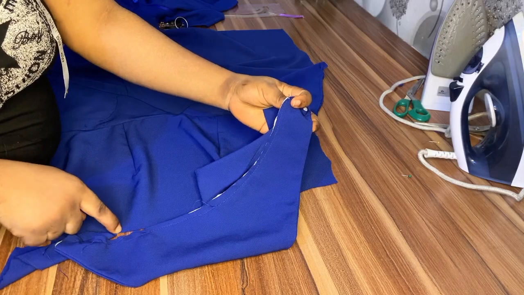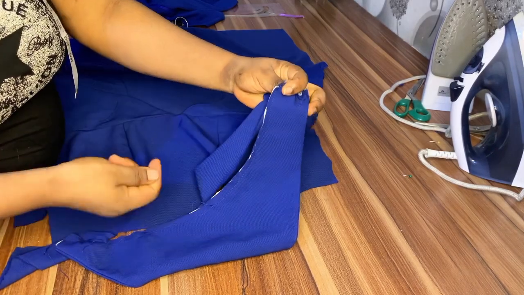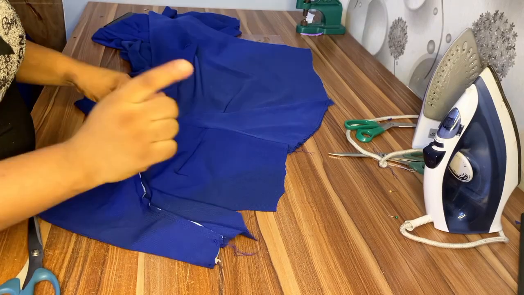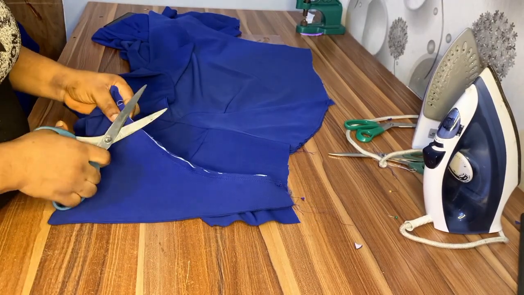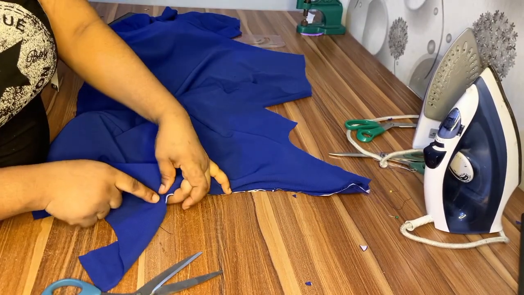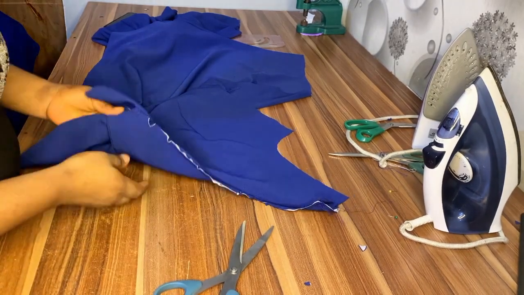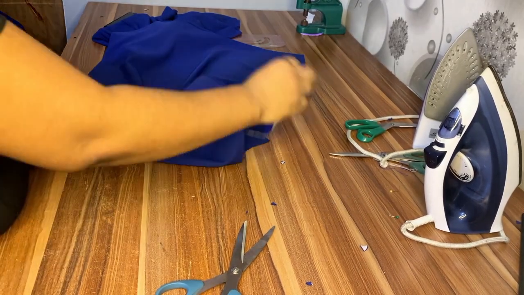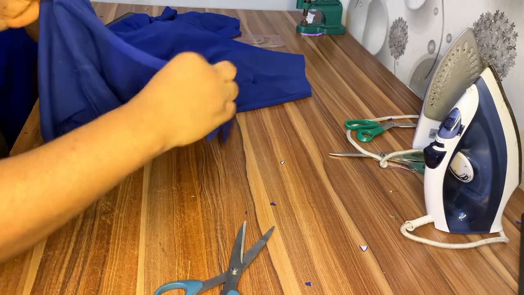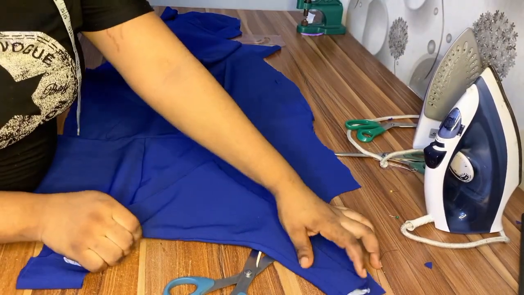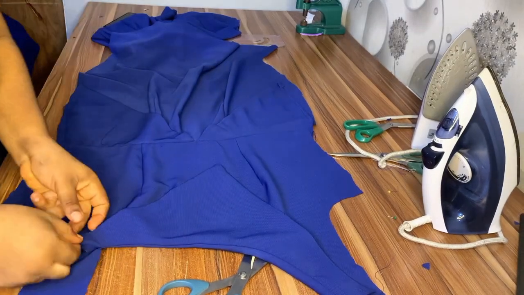I placed it from the wrong side. I sewed it and stopped my stitches at that 13 inches. So I've sewn it. Can you see? So I will notch it round. After notching it, I will just make a little cut on that 13 inches where I stopped my stitches. I will turn it to the right side. The notching will help the cape to relax very well when you turn it to the right side.